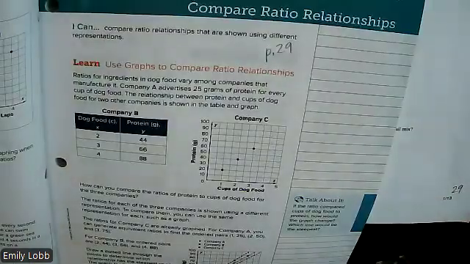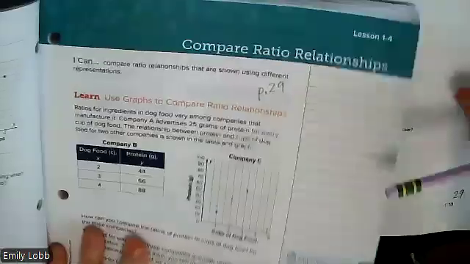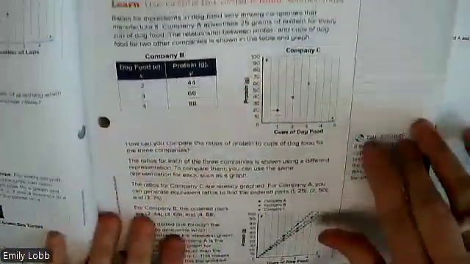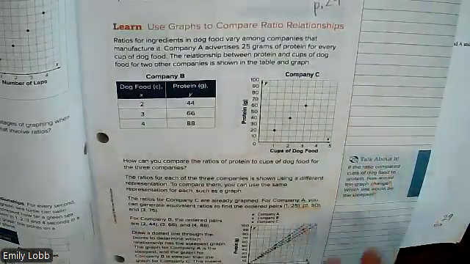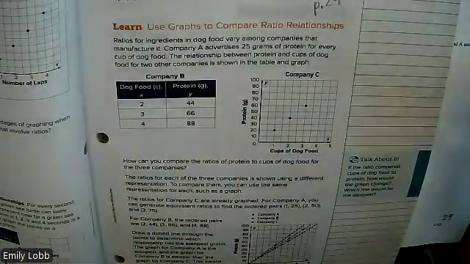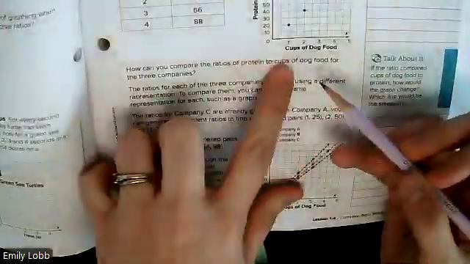All right, sixth graders, I'm on page 29, in both my workbook and that's where we're starting in our packet too. They're kind of lining up today. So we're just going to use these graphs that we've been working with to compare ratio relationships. So how can you compare them?